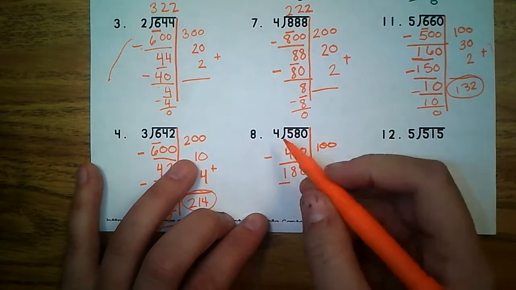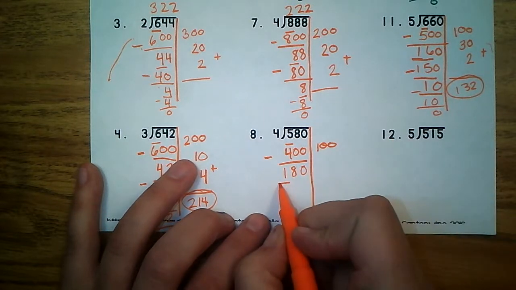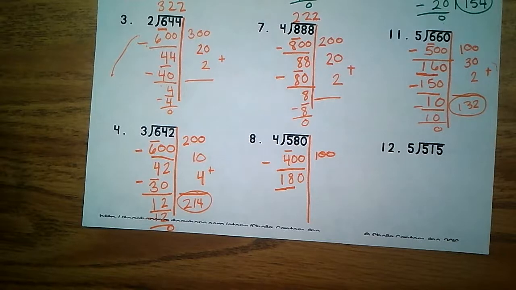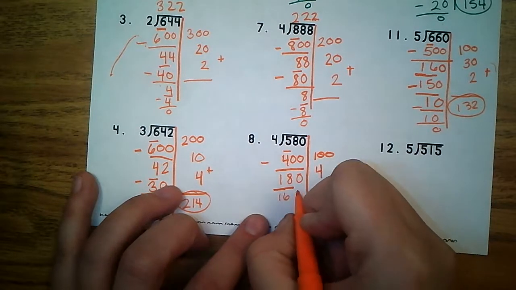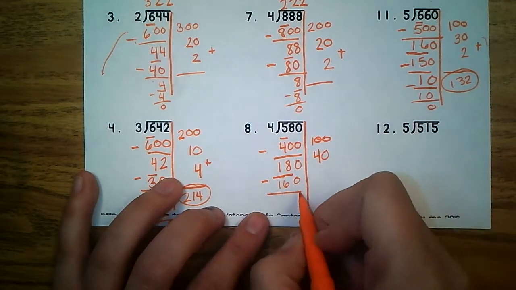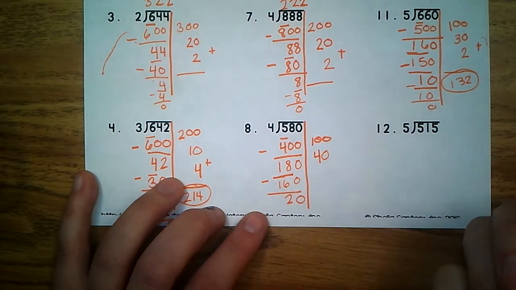Underline the 1. Can 4 go into 1? It cannot, so we need to underline one more number over. Now we need to think 4 times what can give me close to 18 without going over. I know that 4 times 4 is 16. 4 times 5 is 20. That's too much, so I'm going to stick with 4. 4 times 4 is 16. Add your 0 here and add it there. Subtract. 0 minus 0 is 0. 8 minus 6 is 2. And 1 minus 1 is 0.